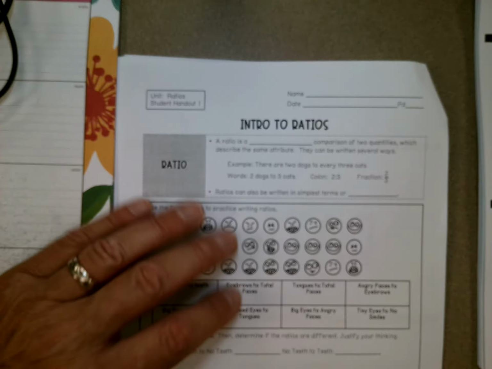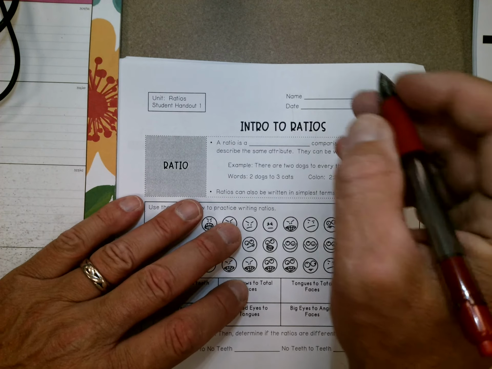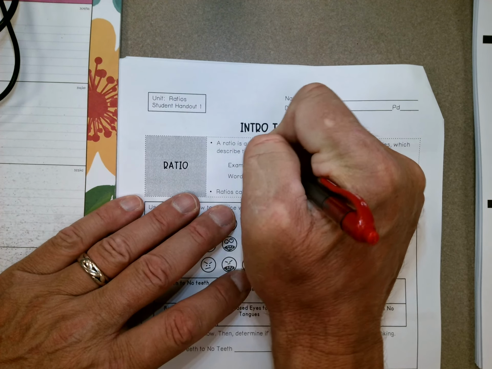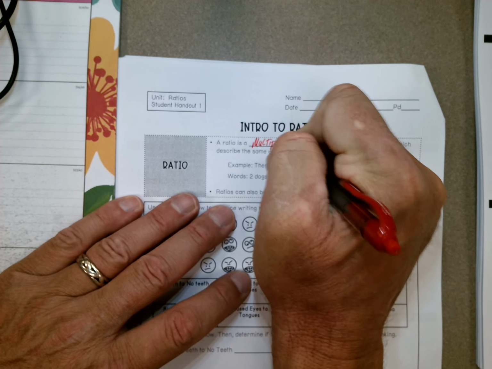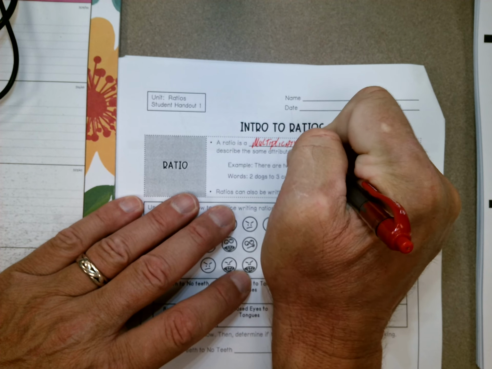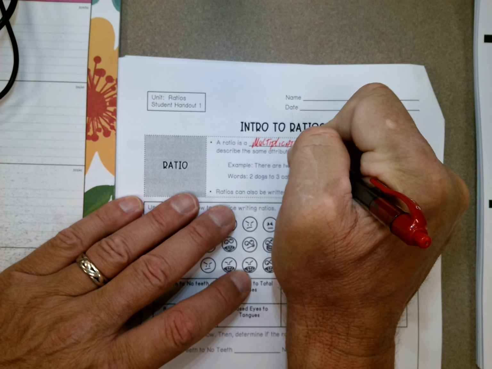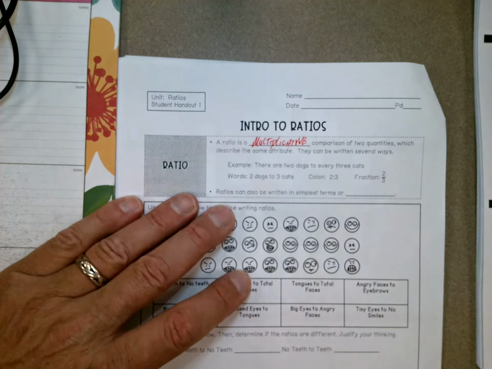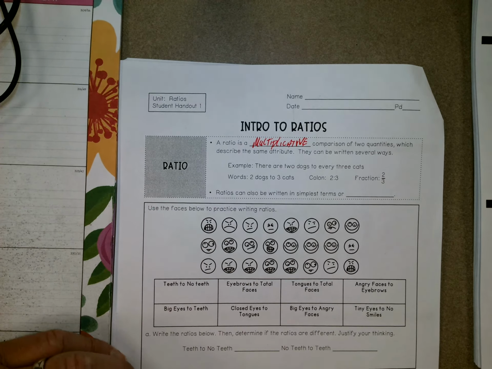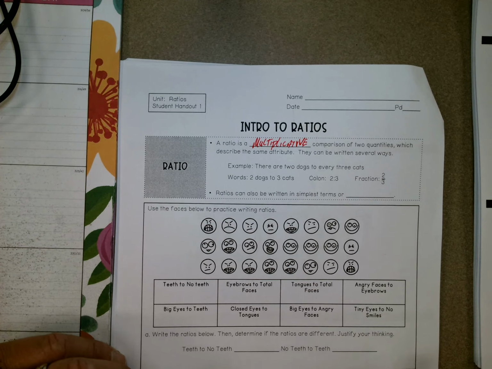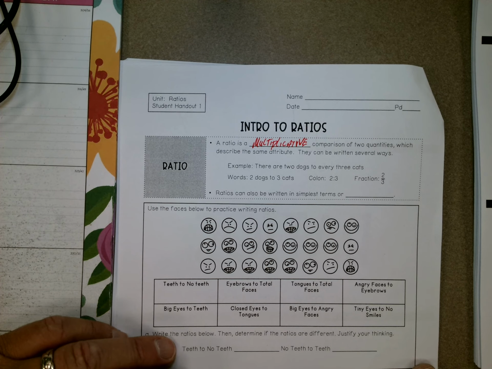Today is ratios. A ratio is a multiplicative comparison of two quantities which describe the same attribute. Okay, something they have in common.